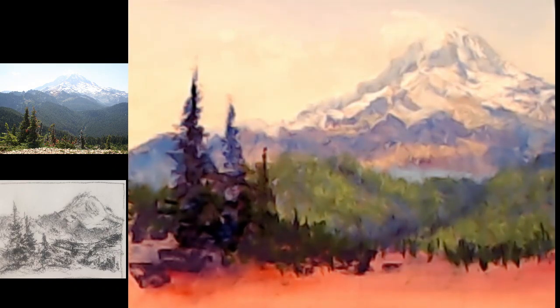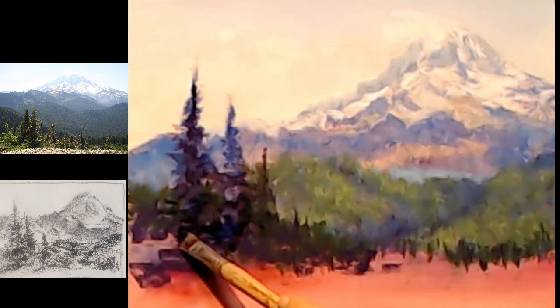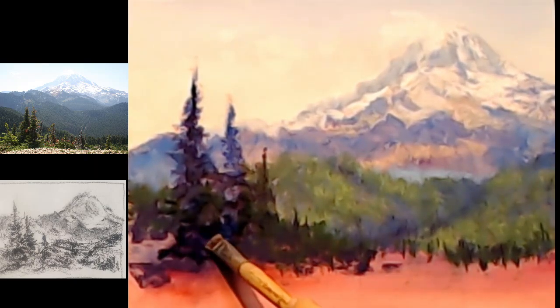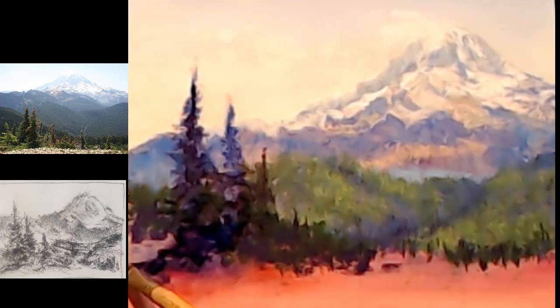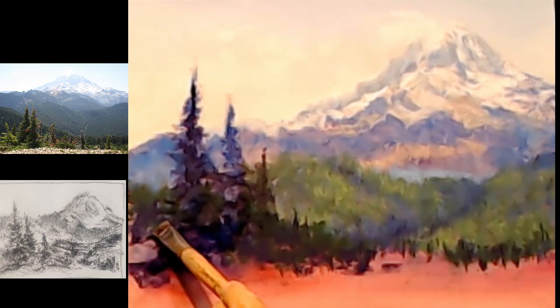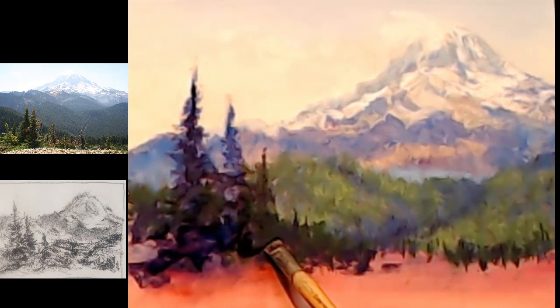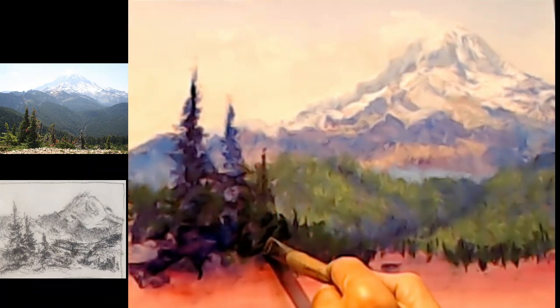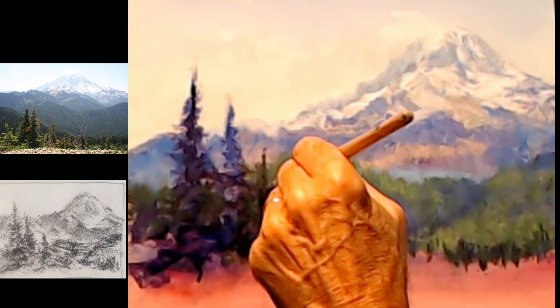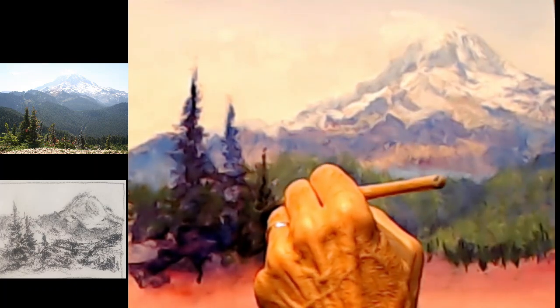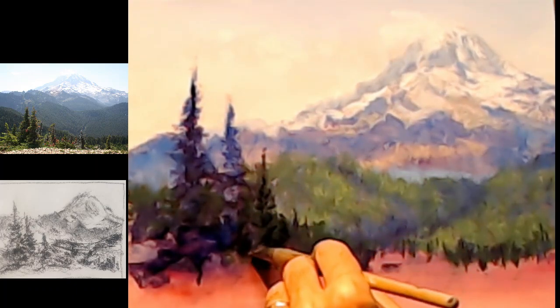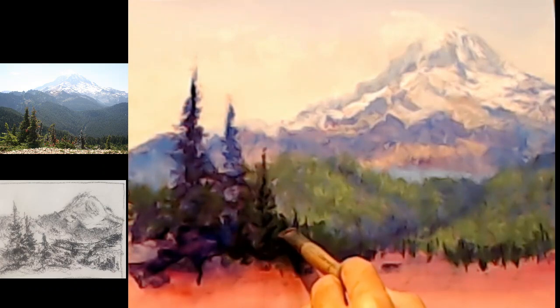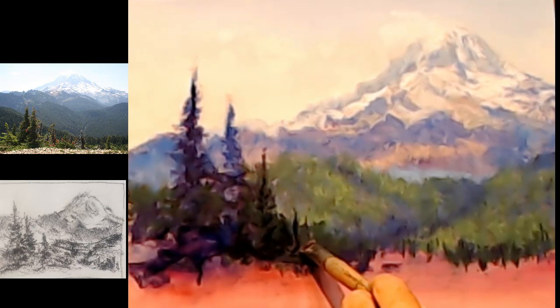So notice how the foreground is becoming so much bolder than the distance. It's almost like the foreground is a stage, and the distance is the backdrop scenery on a play on a stage. So what we're going to do is, after applying this deep underpainting of pastel to these pines, we're going to pick up some nice bold greens, yellows, and oranges.